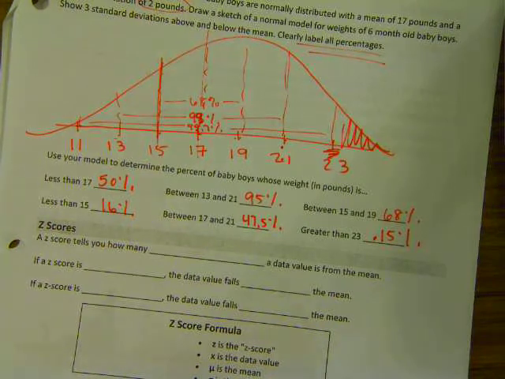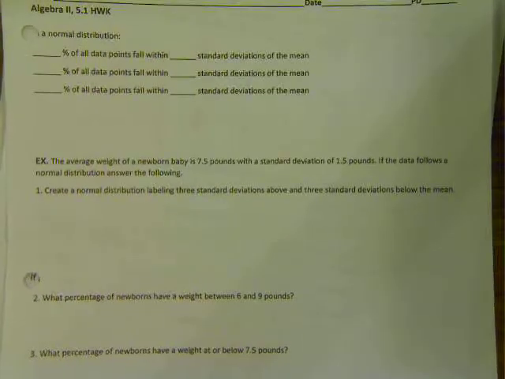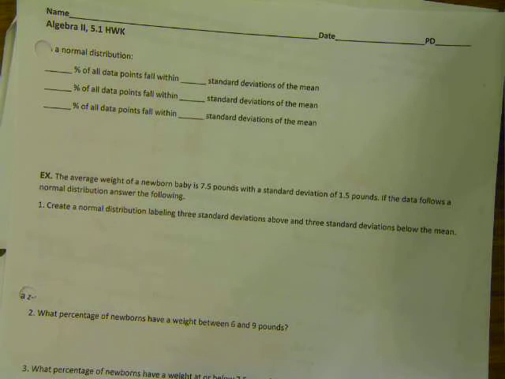After taking these notes and trying this problem, this is your homework due next class. So give it a shot. It's creating a normal model, seeing how well you do. Please do not lose this packet because we will be coming back to it and we will be working on z-scores and more analyzing data.